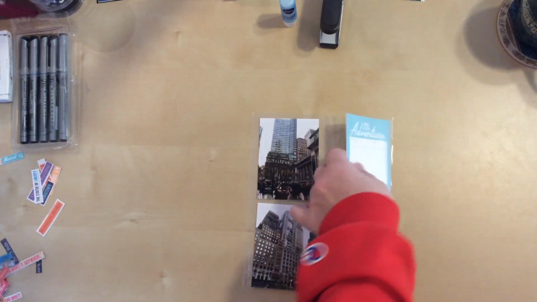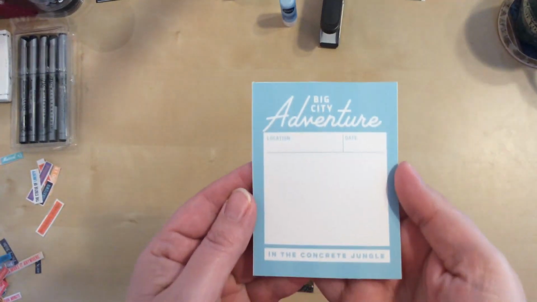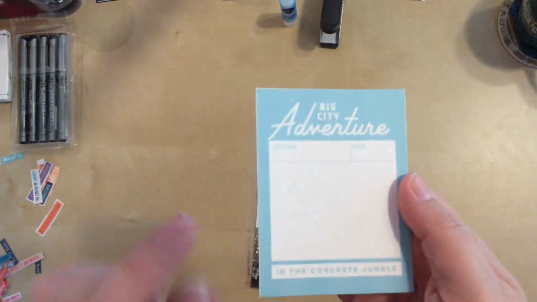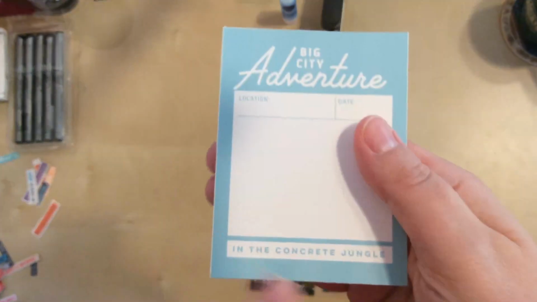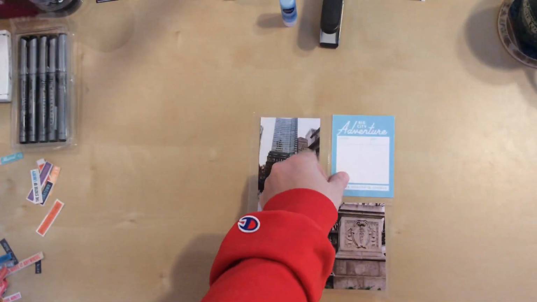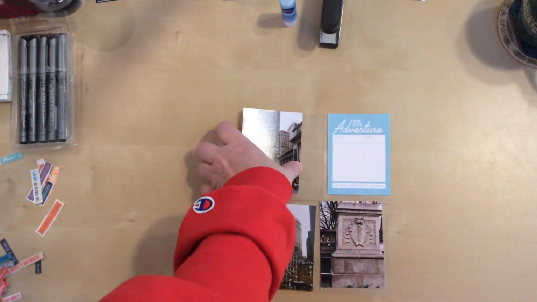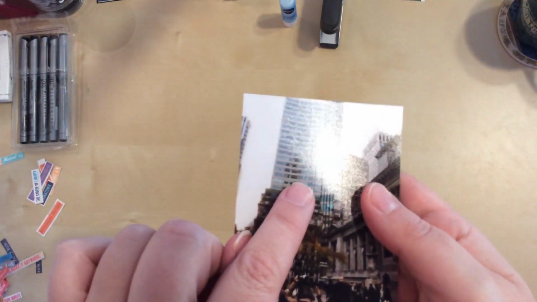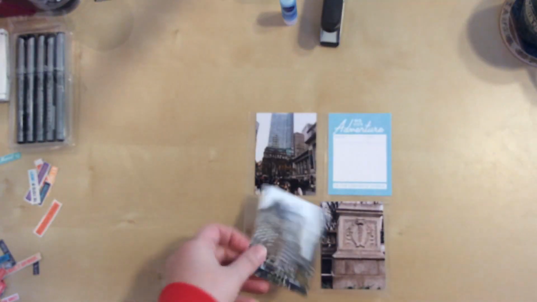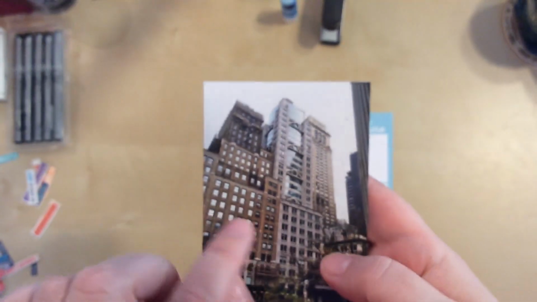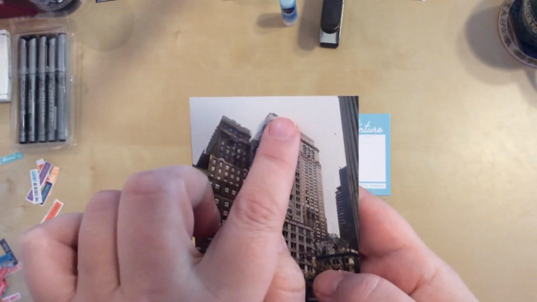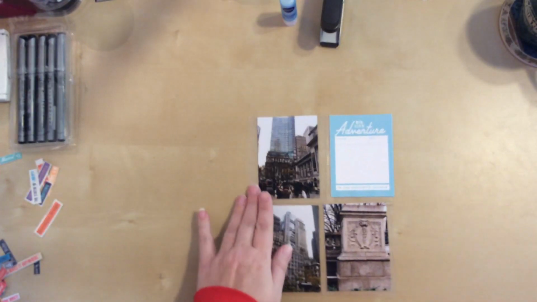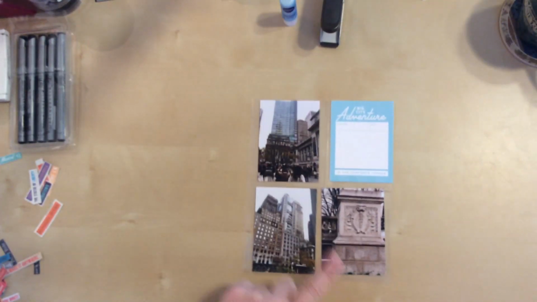And I already picked out this particular card. It doesn't say New York City specifically, but it does say Big City Adventure, so I figure that's accurate. And Concrete Jungle, definitely. And I thought it worked because if you look closely, there's a blue tint, oops, there we go, in this building, as well as in this one. It's a little harder to see here, but where it looks like the eye here, there is a blue tint there as well. So that's what I'm going with for this particular layout.